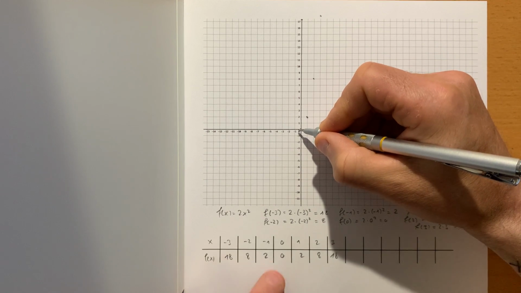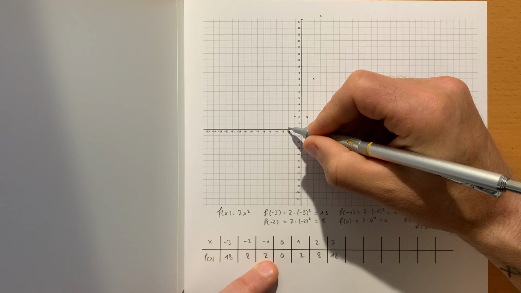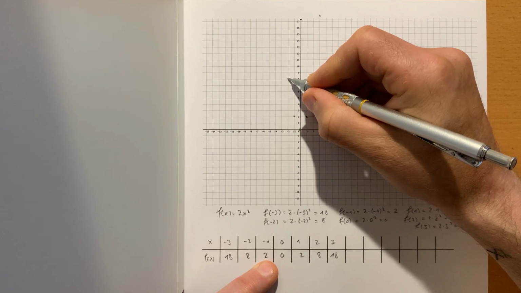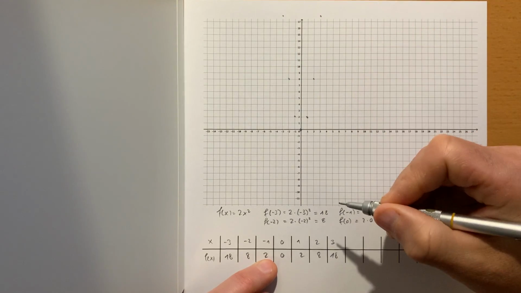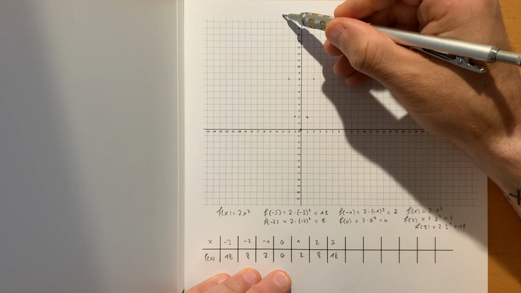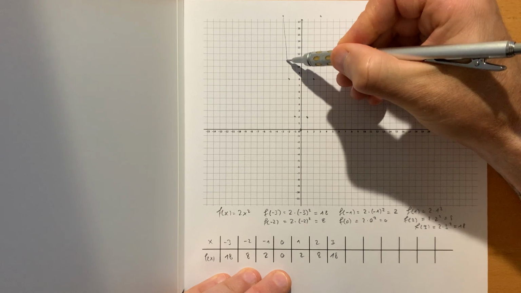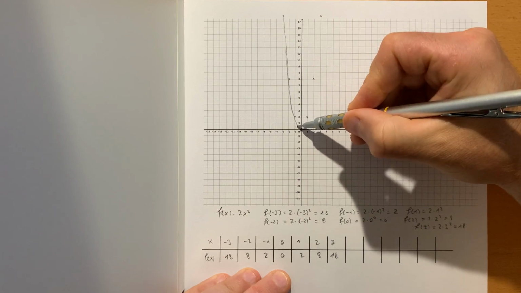Then here, at minus 1, it's 2. At minus 2, it's 8. And at minus 3, it's again 18. So when you connect the dots in a very smooth way, you're going to get something like this.